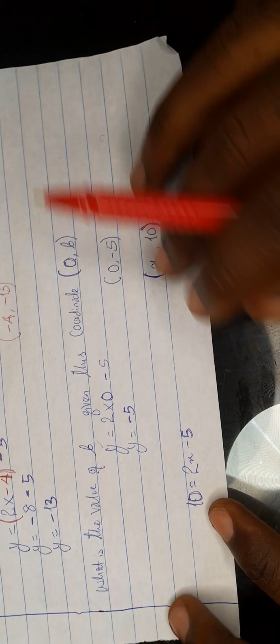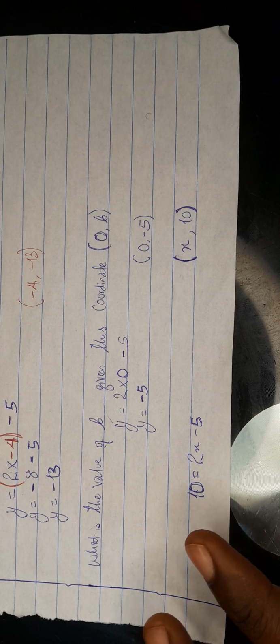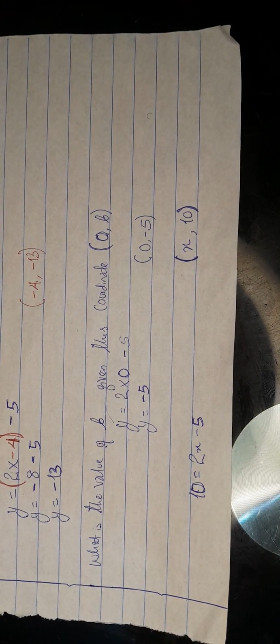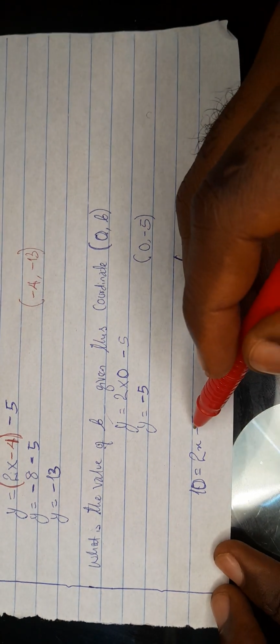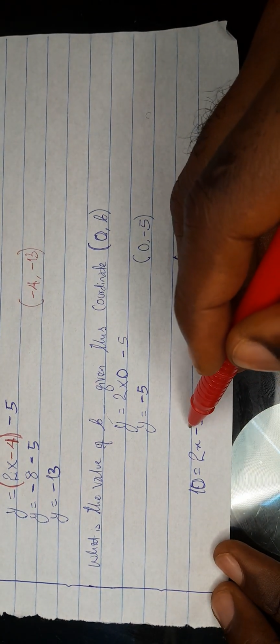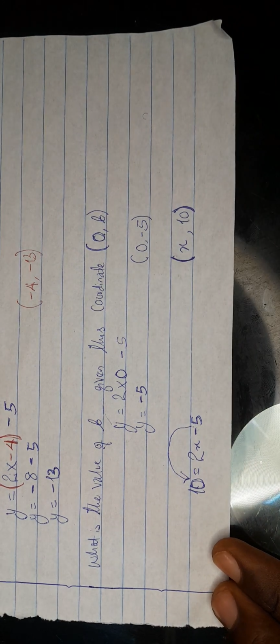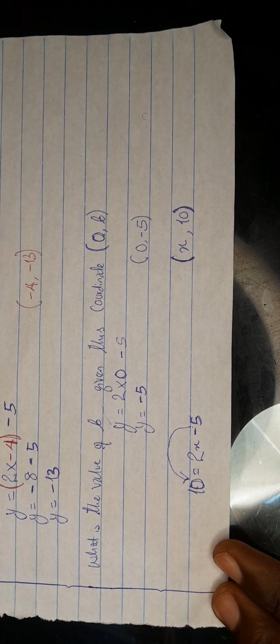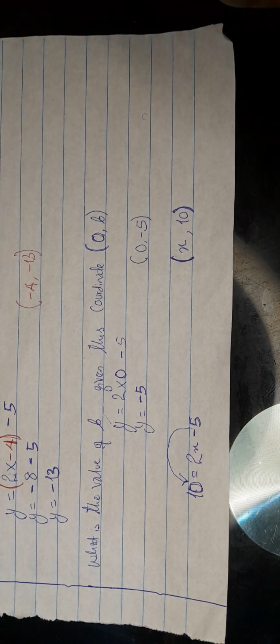Now we're going to look for x, either through balancing method or as I used to tell my students, the Japa method. What I mean is, this minus 5, we travel to meet his brother 10. Since they're all numbers and they're not having any variable, what I'm trying to say is in a linear equation, two things are involved.